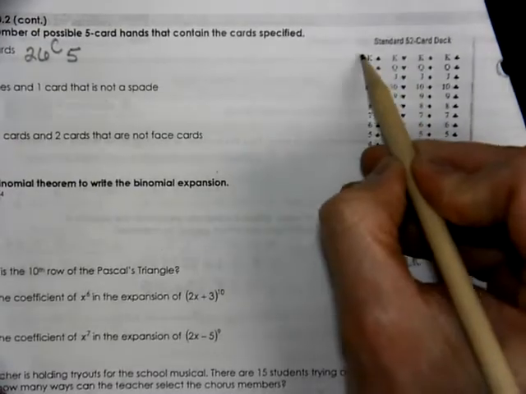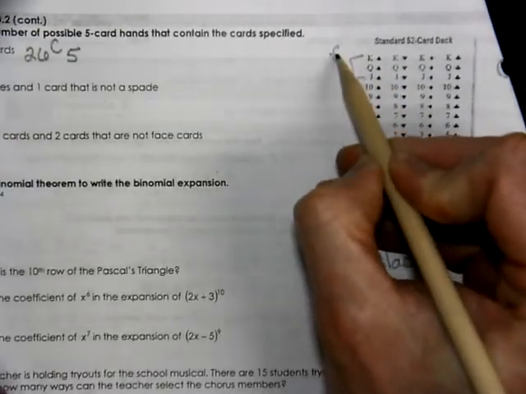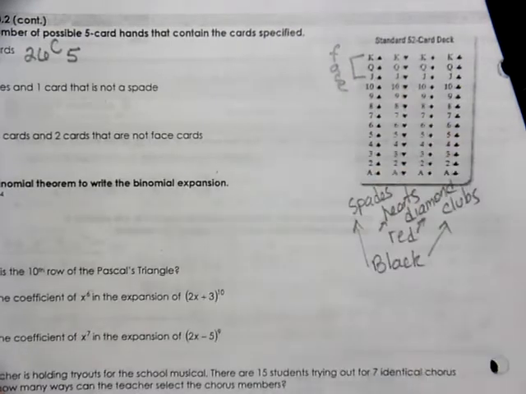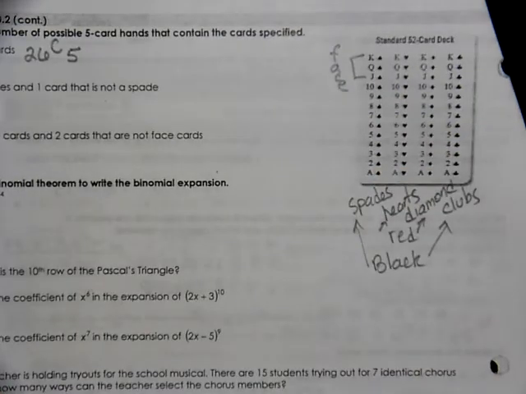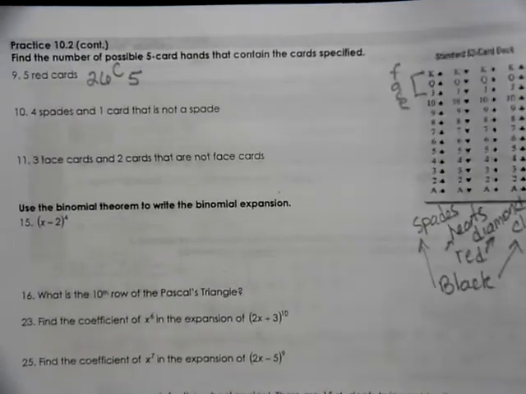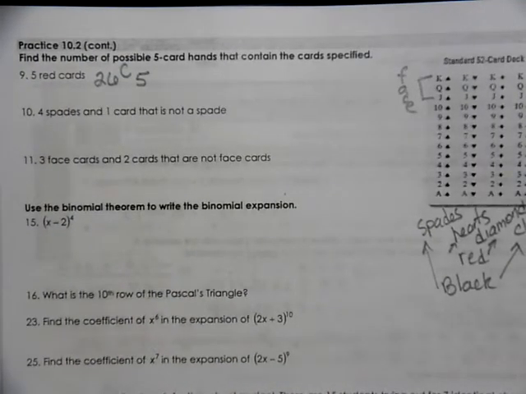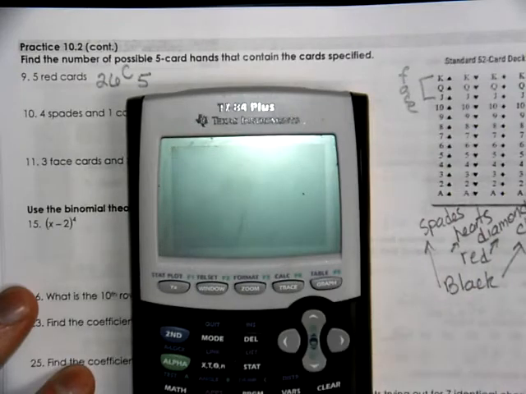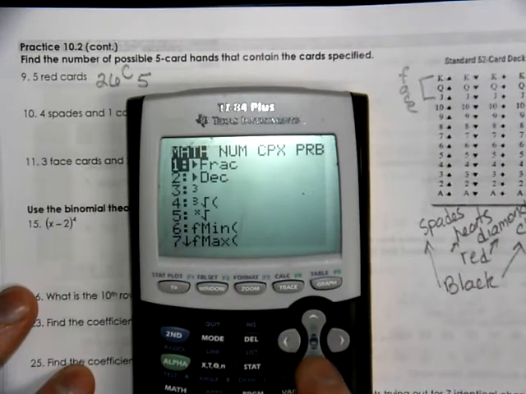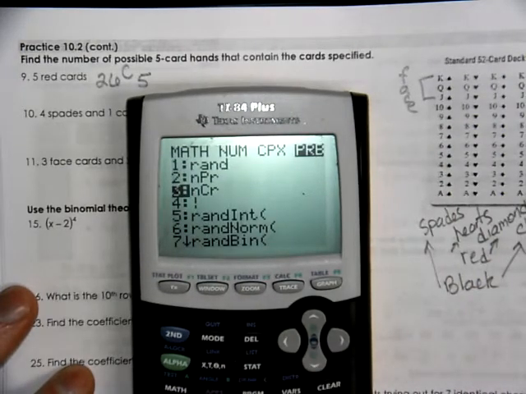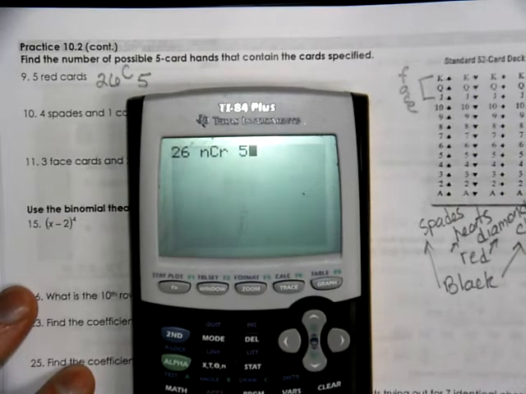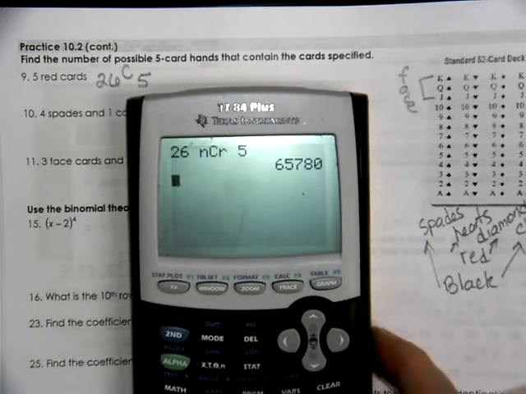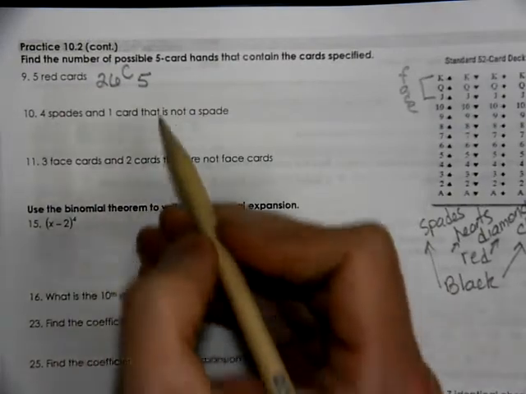The face cards are the king, queen, and jack. So when we calculate 26 C5, you need to go to your calculator, type in 26, math over to probability number 3, type in the 5. There's going to be 65,780.